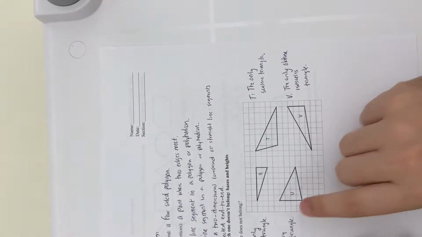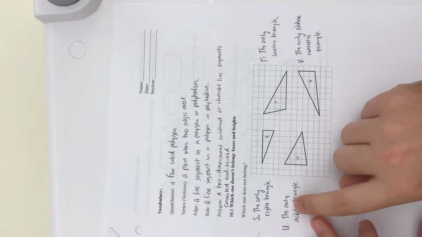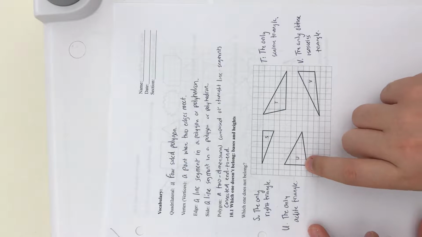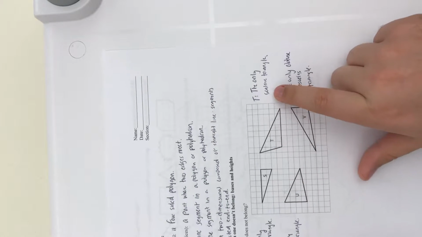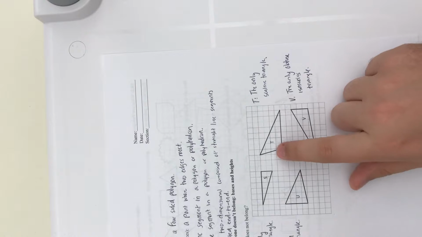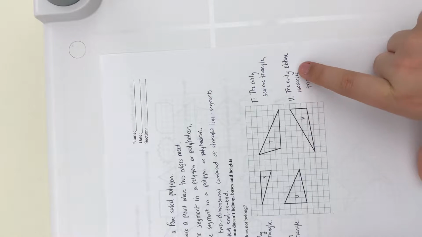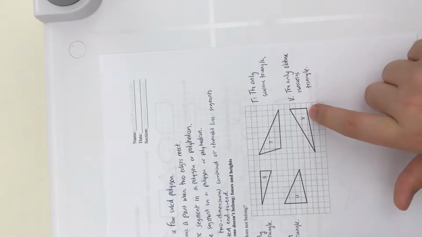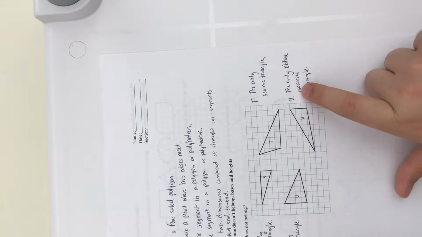So a couple of these words: right triangle means that it has a right angle. Acute triangle means that none of its angles are greater than 90 degrees. Scalene triangle means that none of the sides are the same. And obtuse means it has an angle measurement that's greater than 90 degrees. And isosceles means that two of the sides are the same.